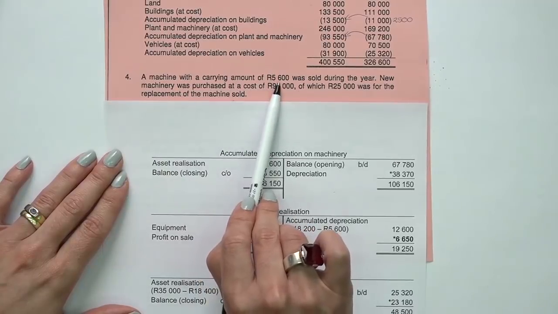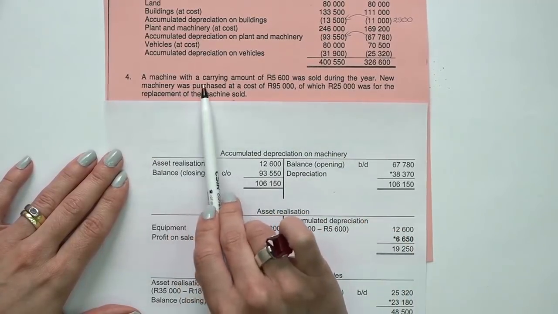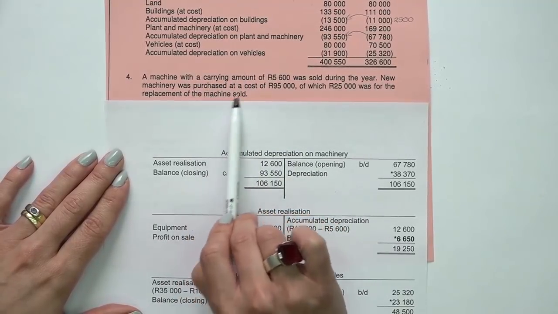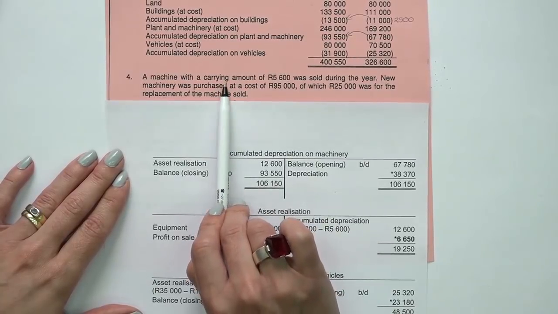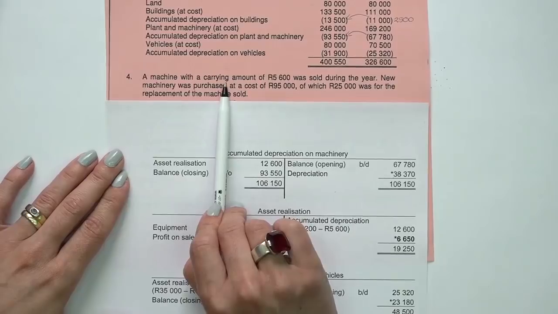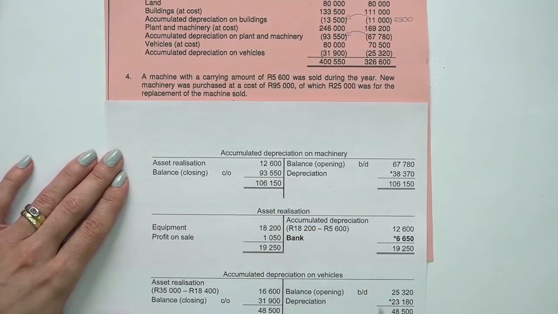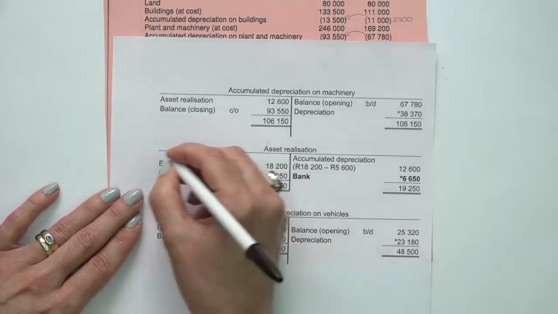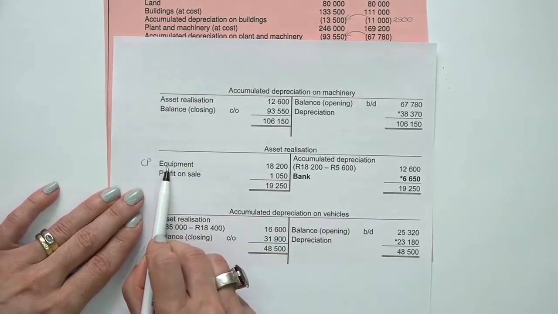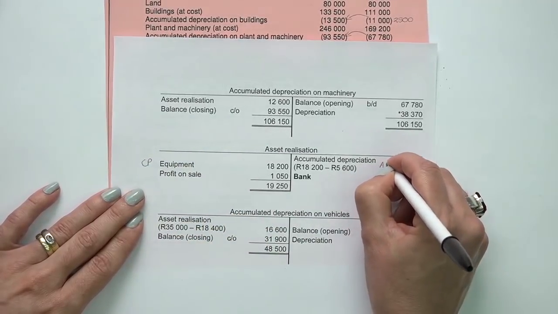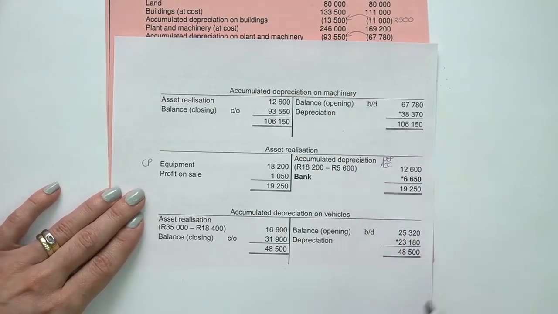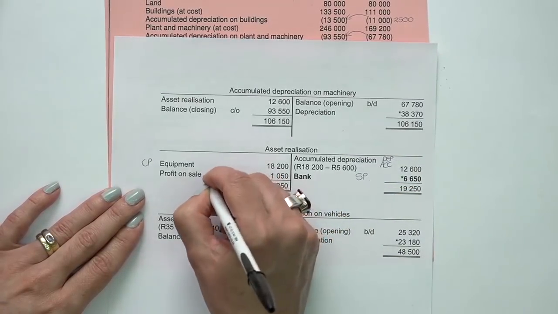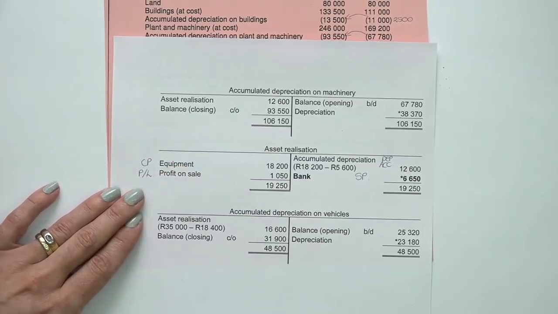Machine with a carrying amount of 5,600 was sold during the year. New machinery was purchased, of which 25 was for replacement. They don't mention the accumulated depreciation on the sales transaction, so for that reason we also have to draw up an asset realization account. So we're going over to the asset realization account. In the asset realization account, we need the cost price of the asset that was sold. We need the accumulated depreciation. We need the selling price. And we can then calculate a profit or a loss.